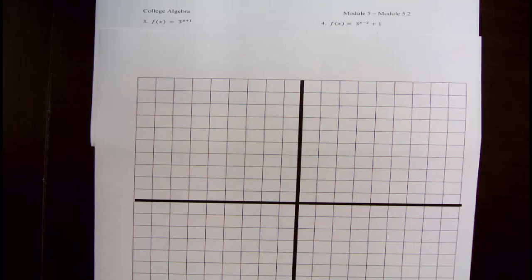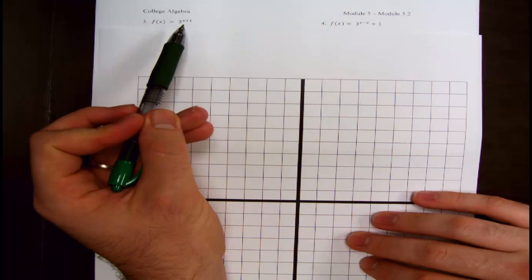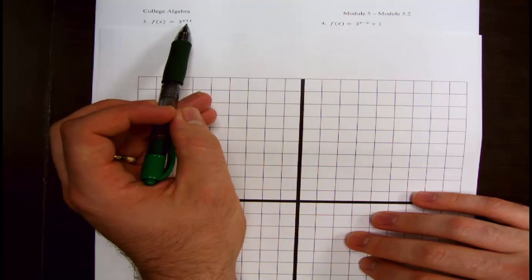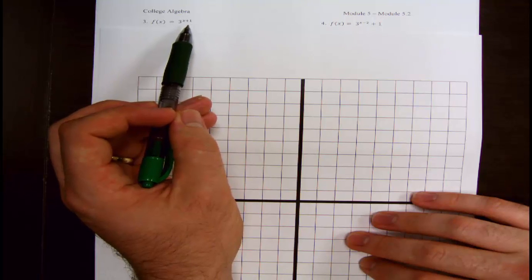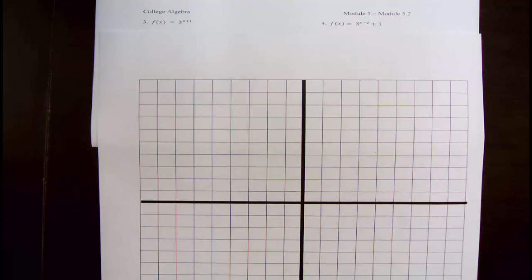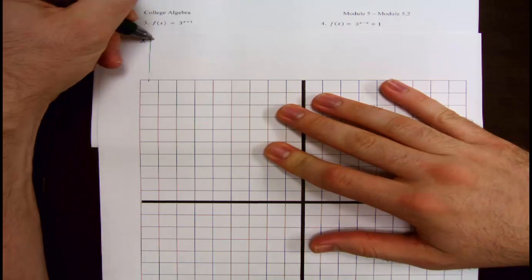And really, this 3 to the power of x plus 1, you could say that that's a transformation of 3 to the power of x, because we have this plus 1 on the inside of the function, and when we have a number on the inside of the function, that means we can go left or right. Because it's on the inside, we do the opposite. So this would be going left 1 unit of that original function of 3 to the power of x. But I think that we get a nice picture if we just do an xy chart, and a lot of times it saves us some time.